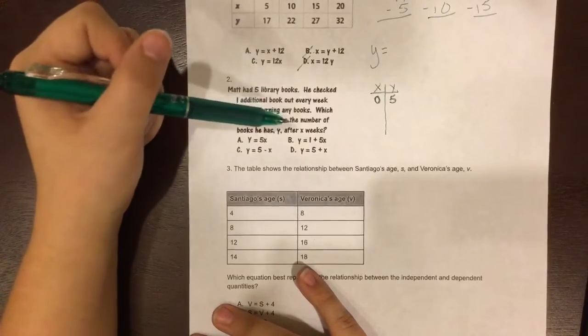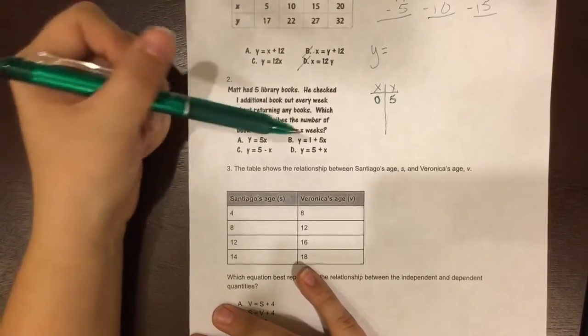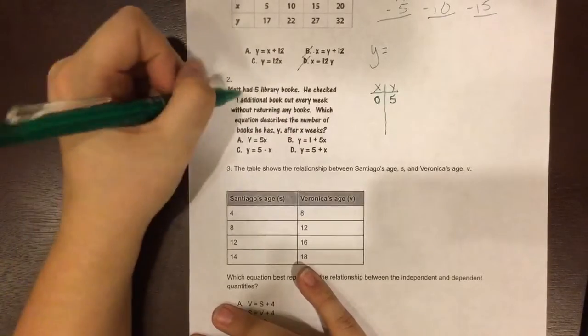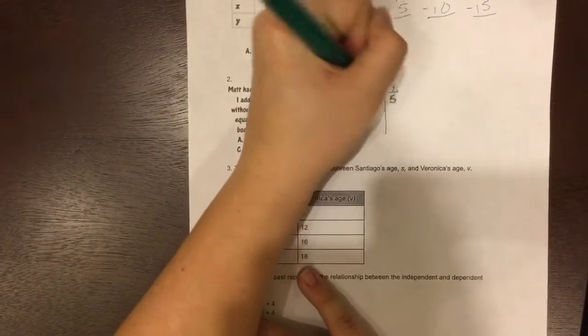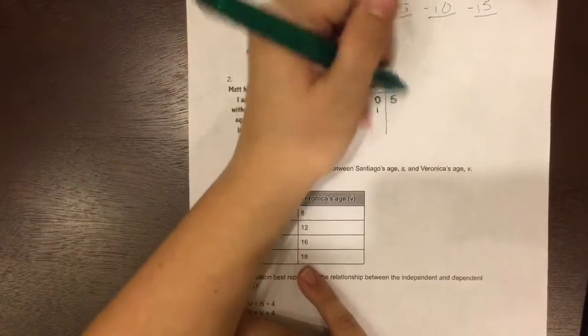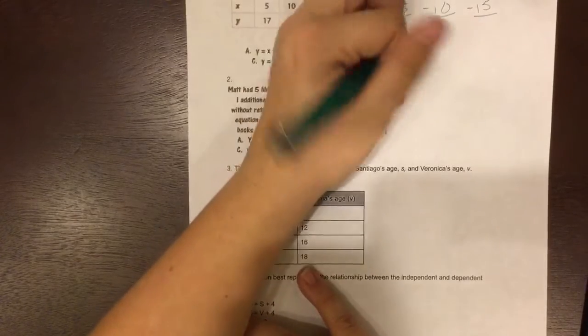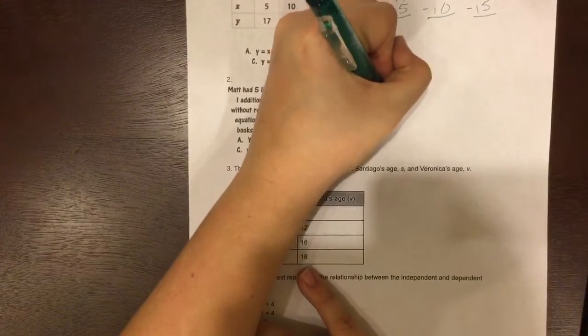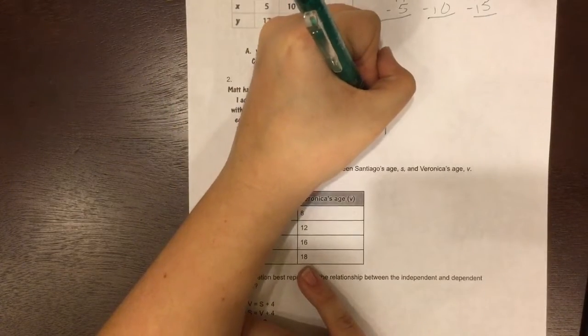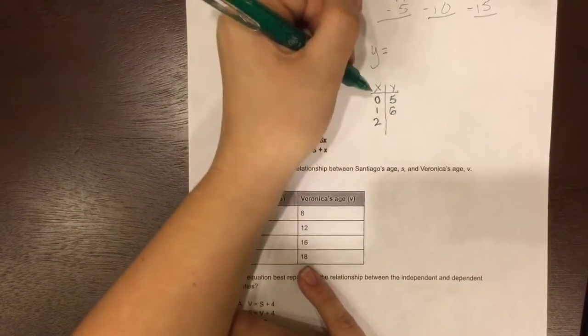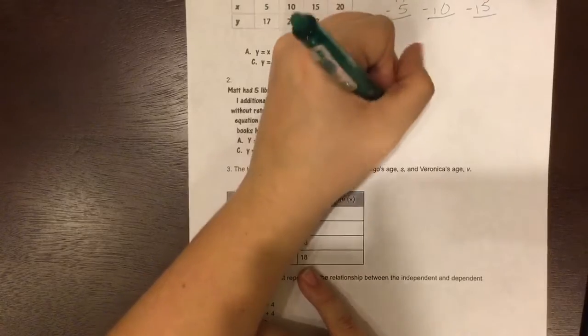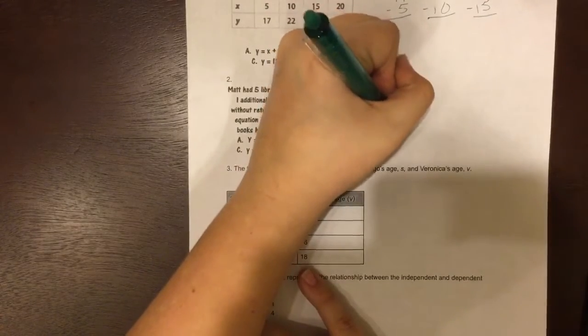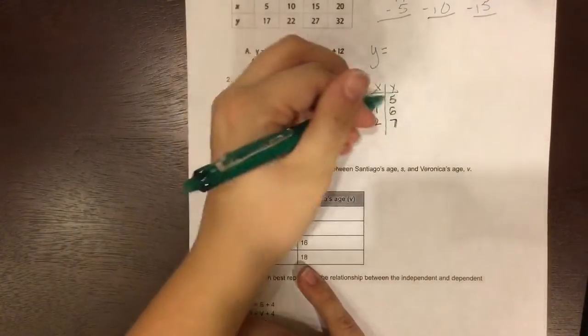Which equation describes the number of books he has y after x weeks? So after 1 week, he's got those 5 books plus the 1 for that week. So we have 6. After 2 weeks, we've got the 5 books plus the 2 that he's checked out over those 2 weeks. So each time we're looking at the change.